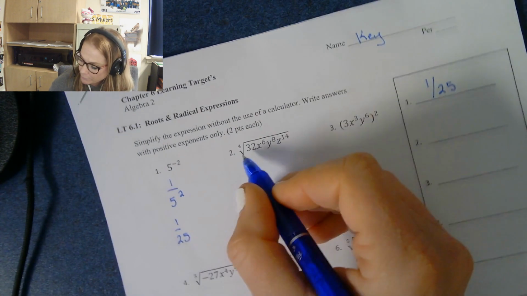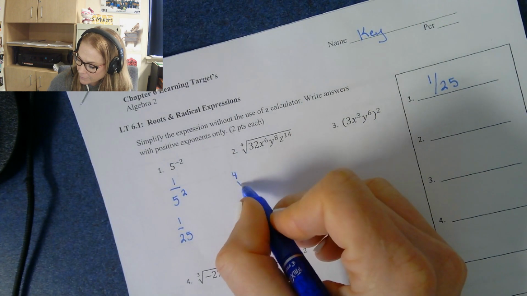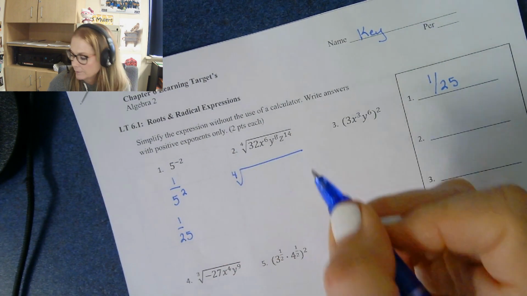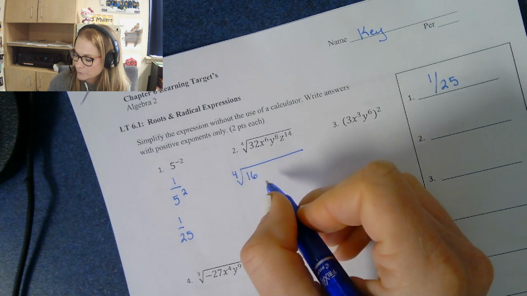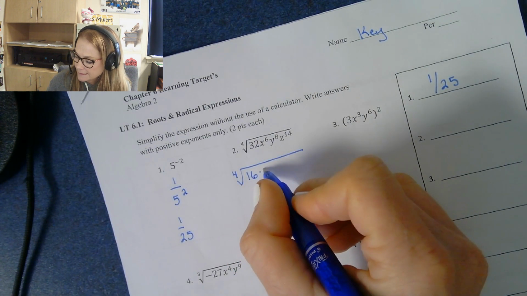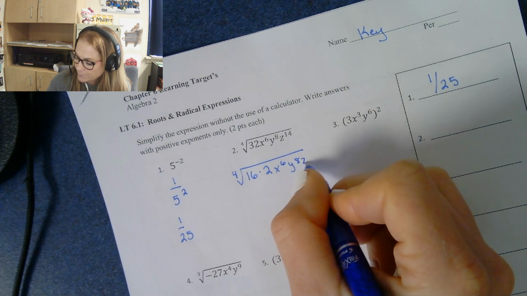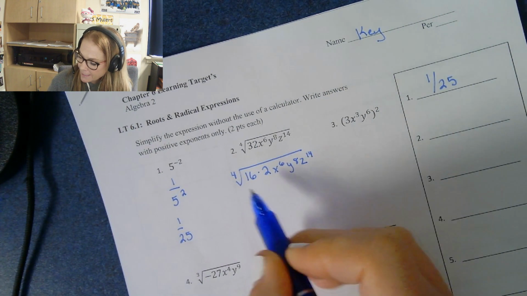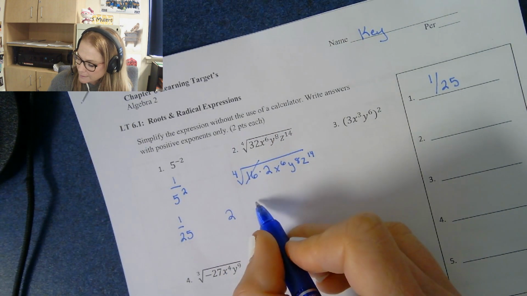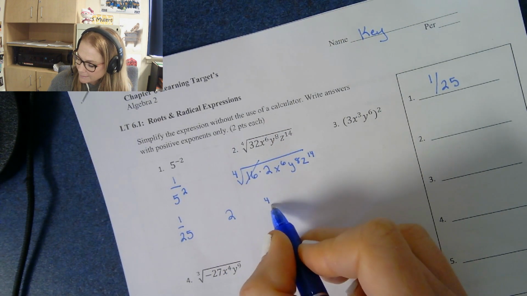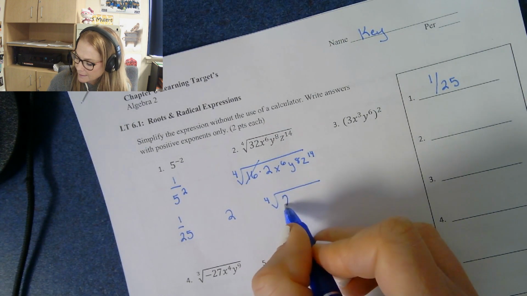The next one, this is a fourth root. Okay, so I want to think about breaking up the 32 into a power of 4, which would be 16. 16 is 2 to the 4th, and 32 is 16 times 2. The powers of the exponents, I'm just going to leave those alone. Okay, and so the fourth root of 16 is 2, so 2 is able to pop out. Let me give myself some space here. And the fourth root of 2, that's stuck, and here we go.